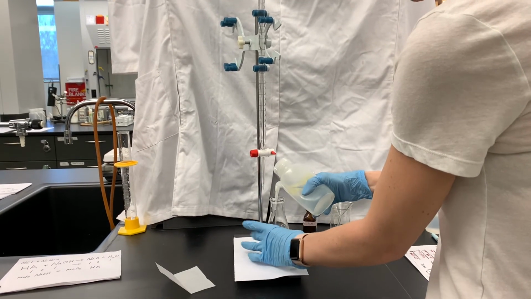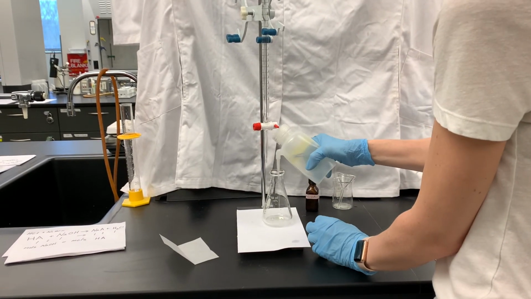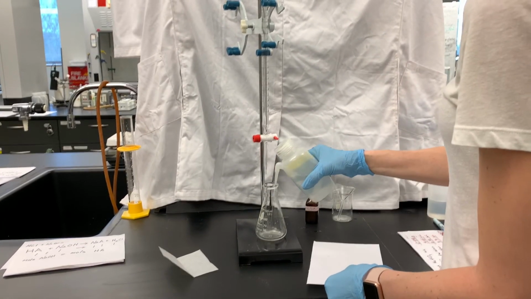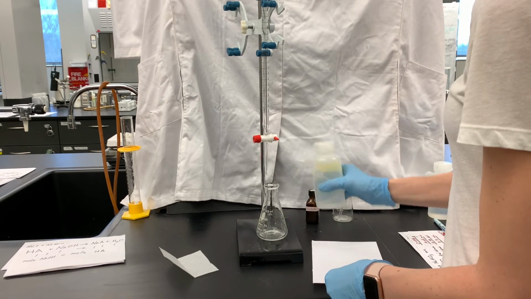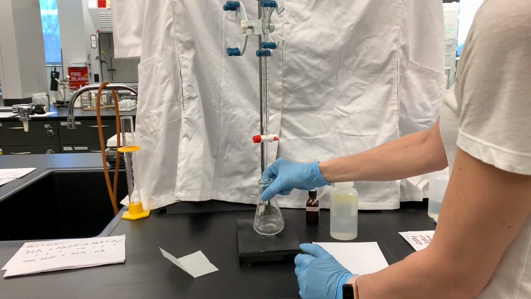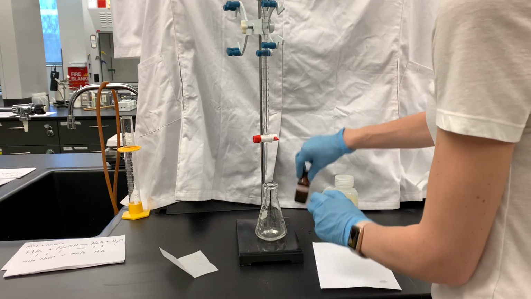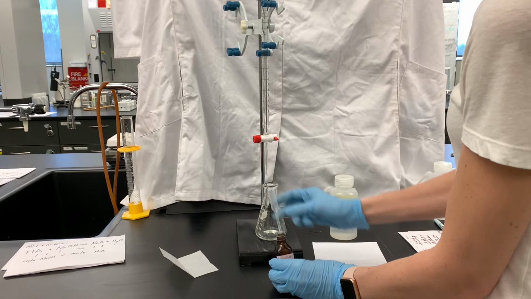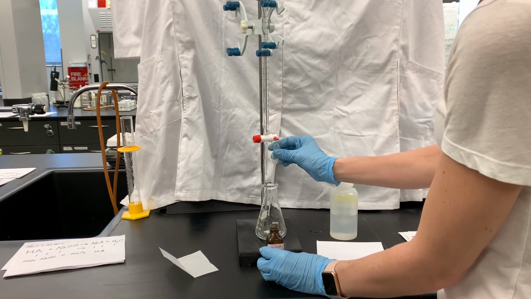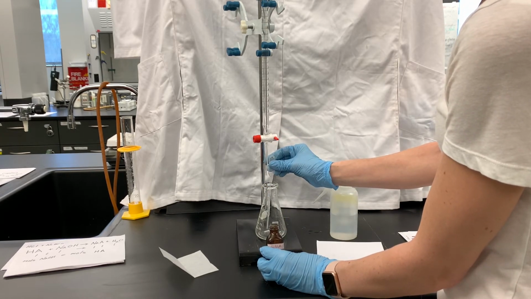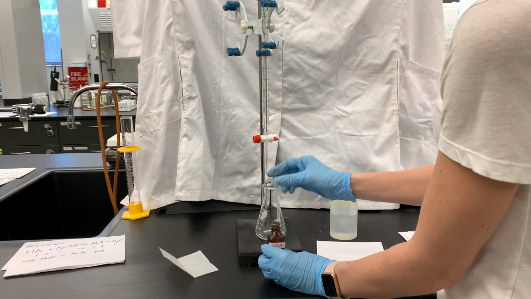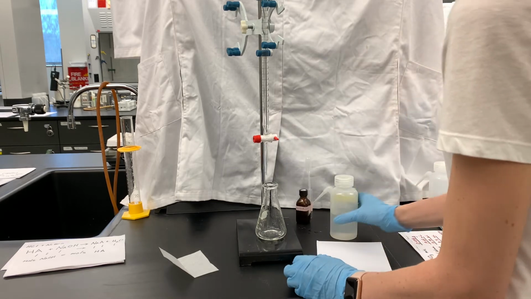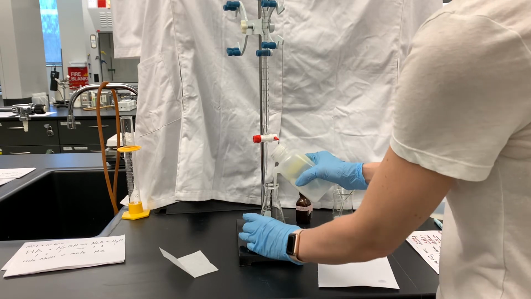Adding a little bit of water to get it dissolved. It doesn't have to be completely dissolved. Just mostly dissolved. And adding a little bit of phenolphthalein. You don't want to add too much phenolphthalein because too many drops is going to make the color change too bright. And remember, we're not looking for a massive color change, we just want a light pink color change. But if you have a ton of phenolphthalein in there, it's just going to turn dark pink no matter what.